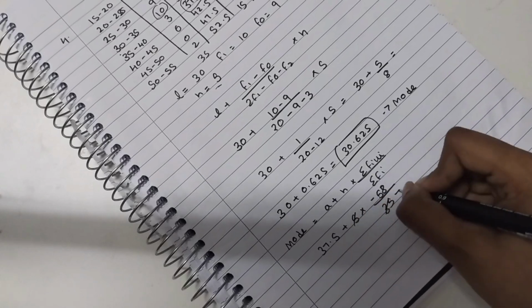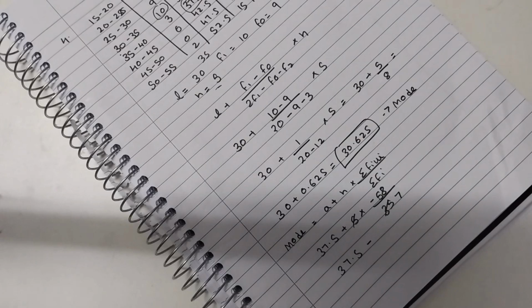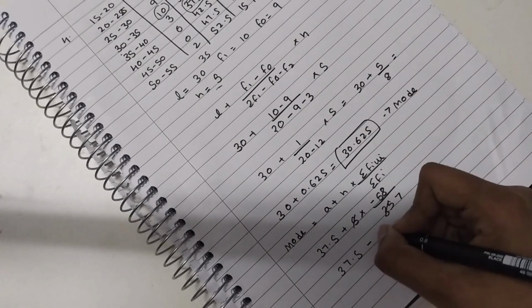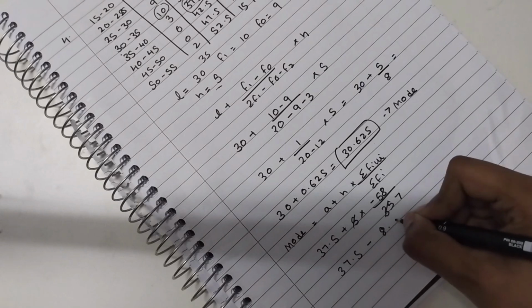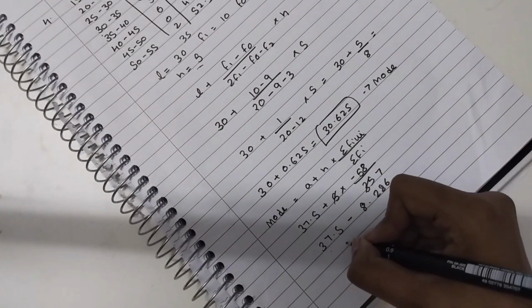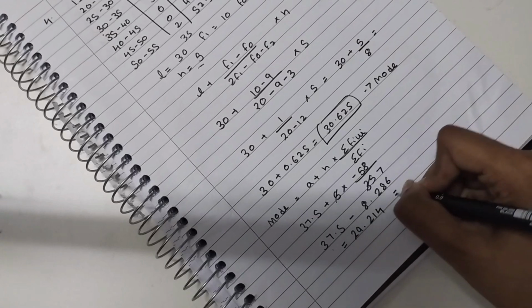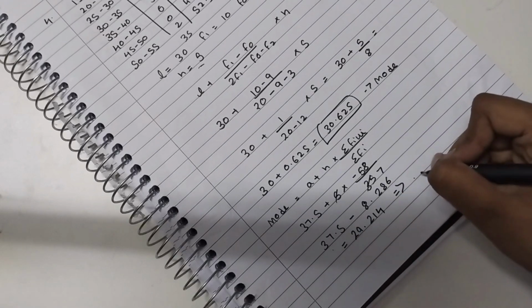So 5 and 35 will get cancelled. We will be left with 37.5 minus 58 divided by 7. So 58 divided by 7 is equal to 8.286. So 37.5 minus 8.286 is equal to 29.214, which is equal to the mean.